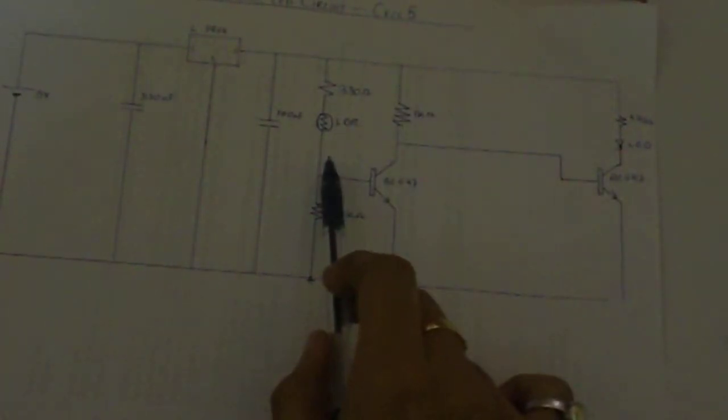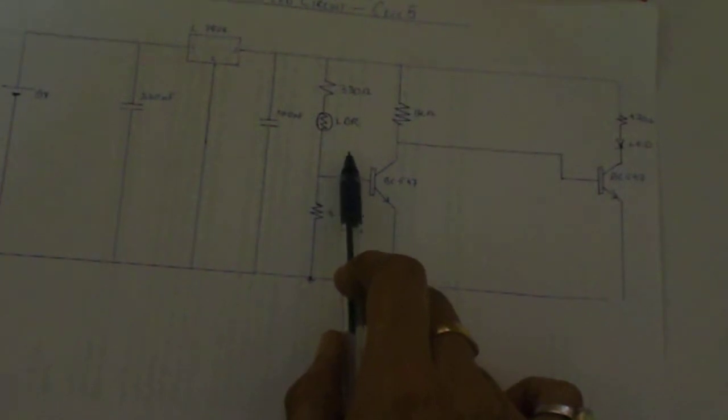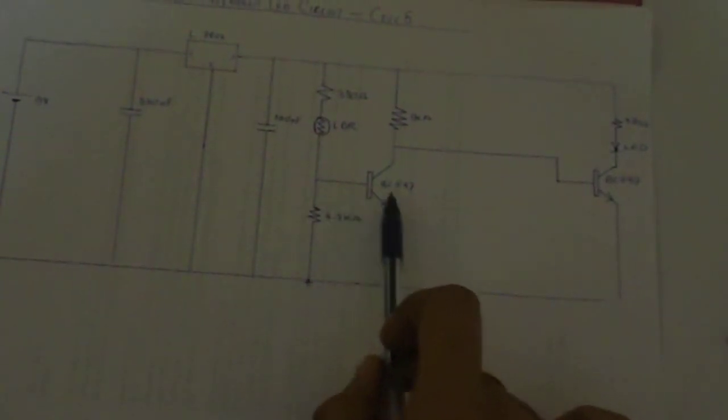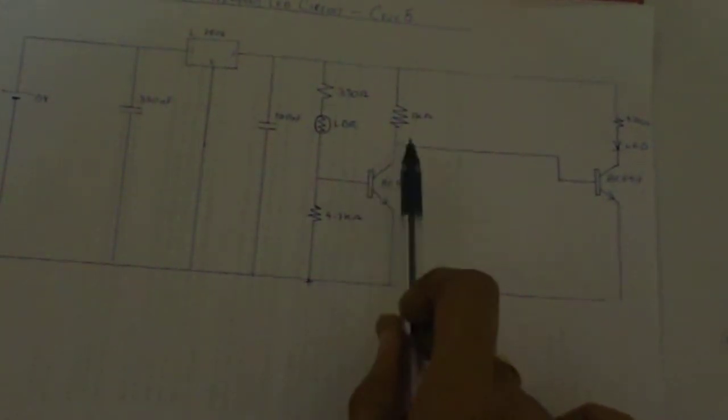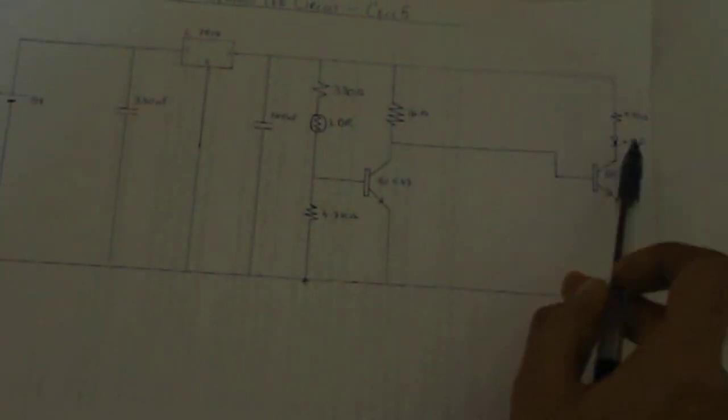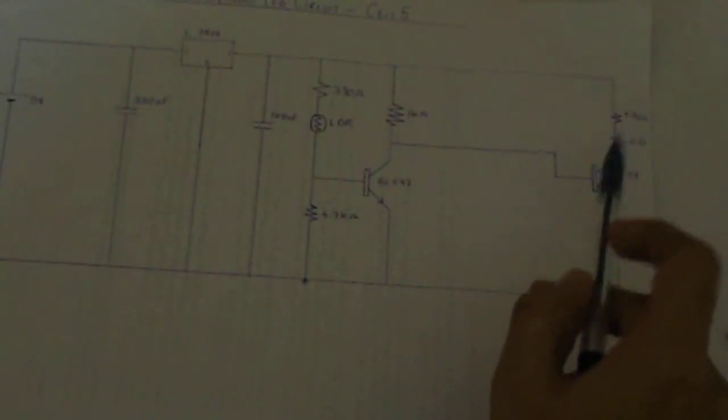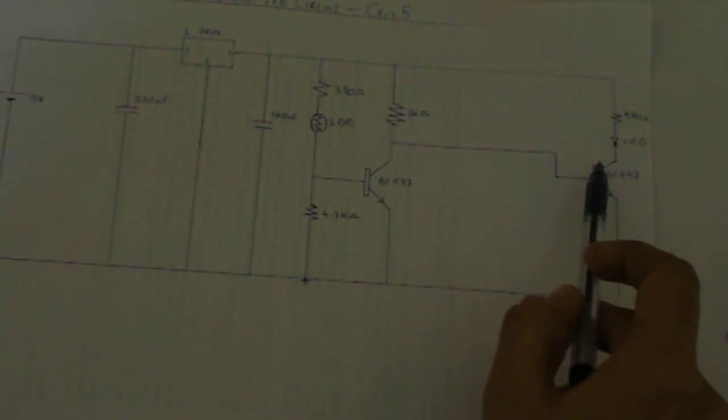But when it's dark, current is flowing through the transistor. Transistor is in the on state. Current flows through here. It passes through the LED. The LED glows up. So this has specific uses for outdoor purposes.